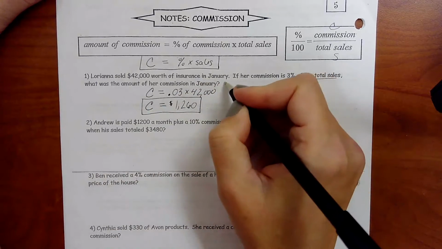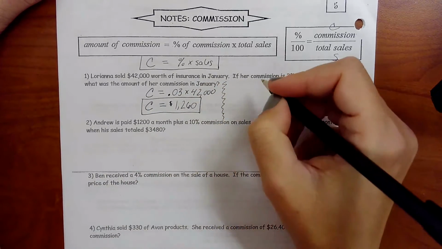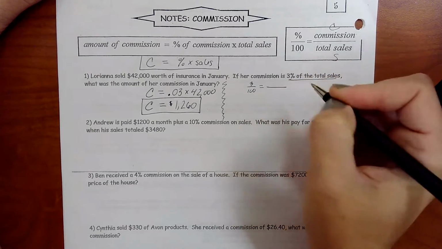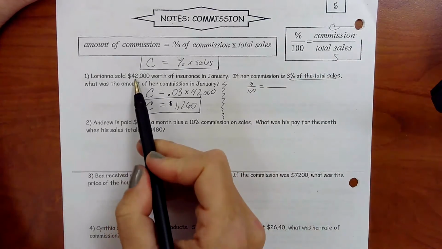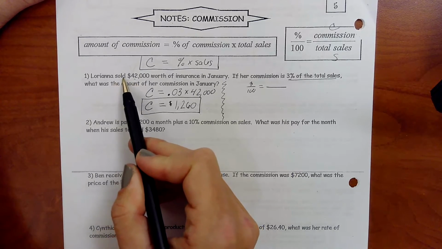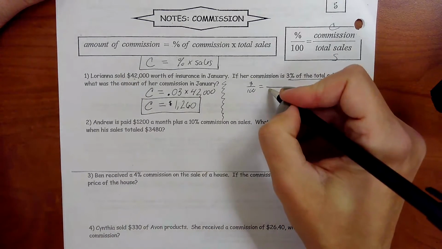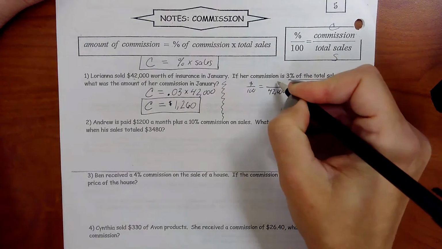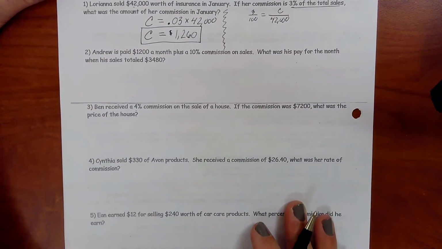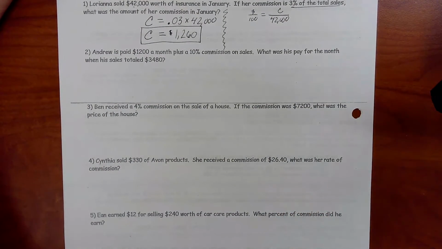$1,260. If you want to use the proportion, you would have done 3 over 100, right? Because that's the percent. And then what's the 42,000? Is that the commission or is that the sales? That's what she sold. That's the sales. So that would be on the bottom. You would be looking for commission. All right, so that would be your setup if you wanted to do a proportion.